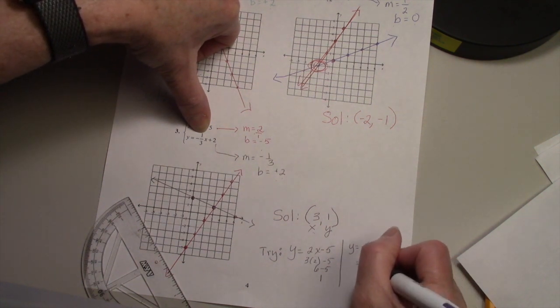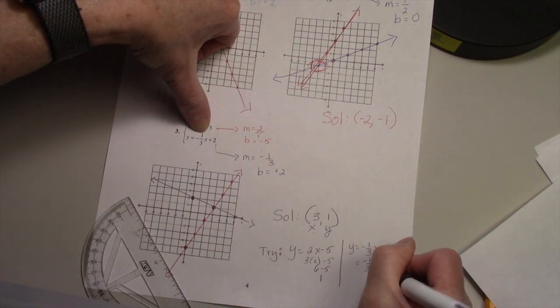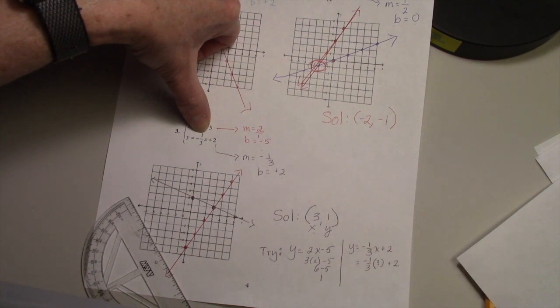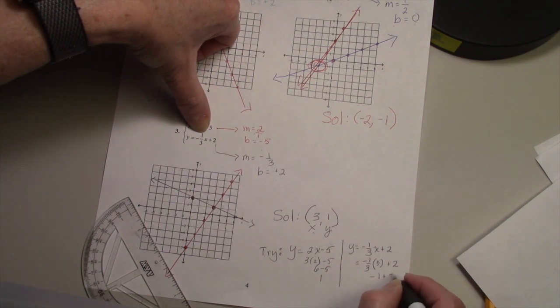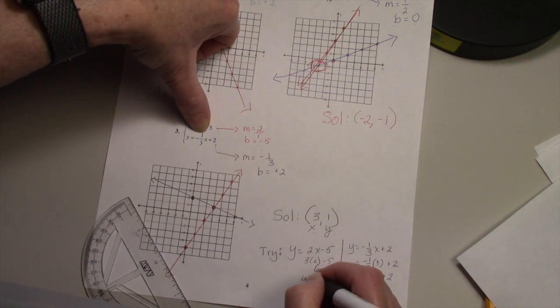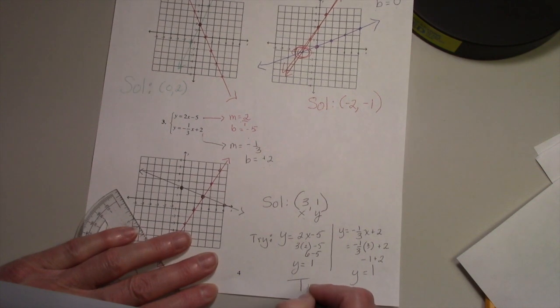Okay, so -1/3 times, what was x? X was 3. And go plus 2. So if you cancel here, you get -1 plus 2. And what's it make? 1. Y equals 1. That's true. So this all works out.